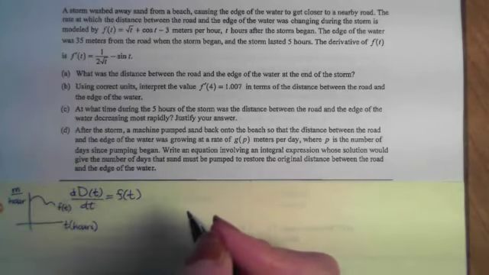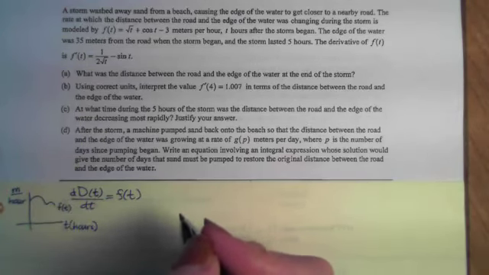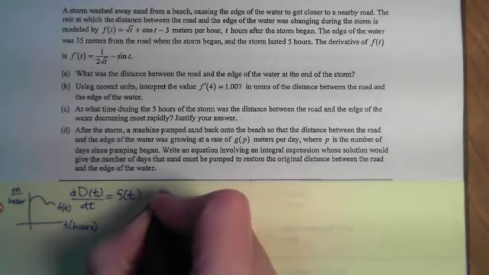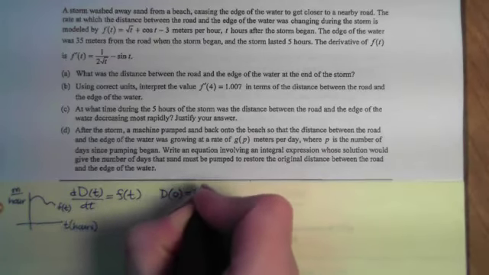So if we read this, we get information about the rate at which the distance between the road and the edge of the water is changing. That's given to us as an f of t, and that's going to be the derivative of some distance function with respect to time. And it's measured in meters per hour. So we've got this f of t, and its input is going to be hours. We are also told that the edge of the water was 35 meters from the road when the storm began. So that means we know the distance at time 0 is 35.